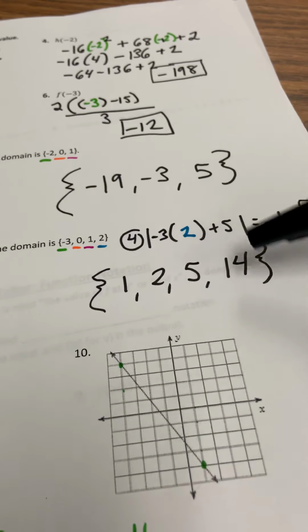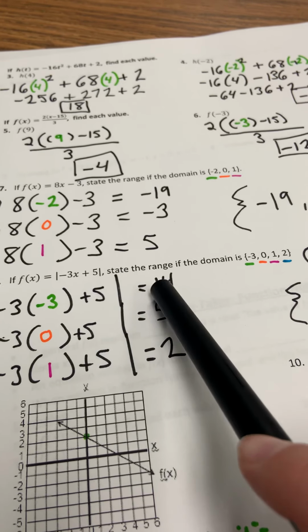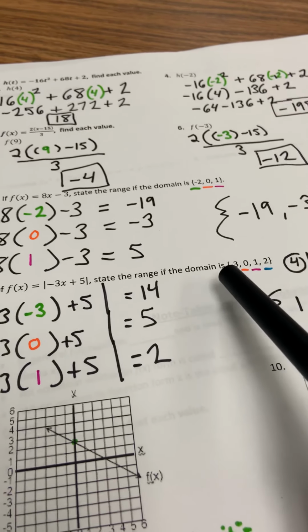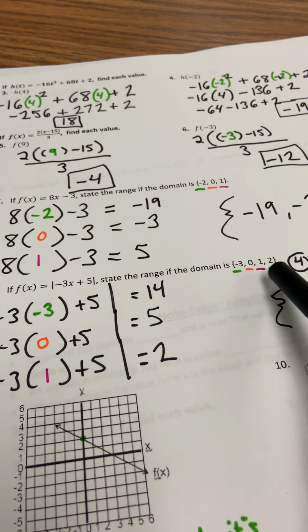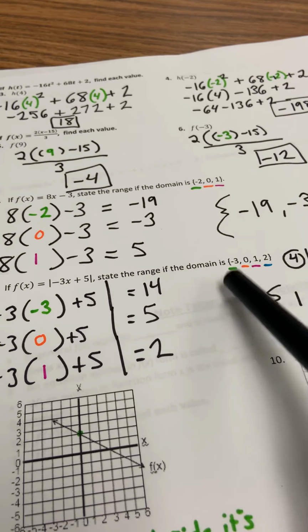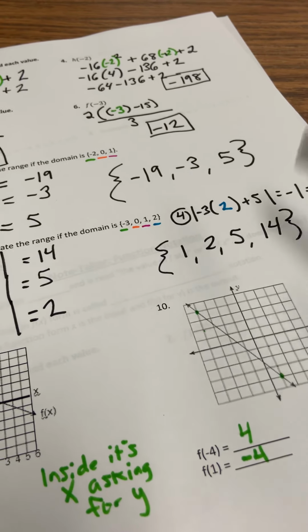So now I order it from least to greatest. 1, 2, 5, 14. So again, when it gives you an equation and states the range, if the domain is blah, blah, blah, you plug in however many numbers you have, and then you list them in order from least to greatest.